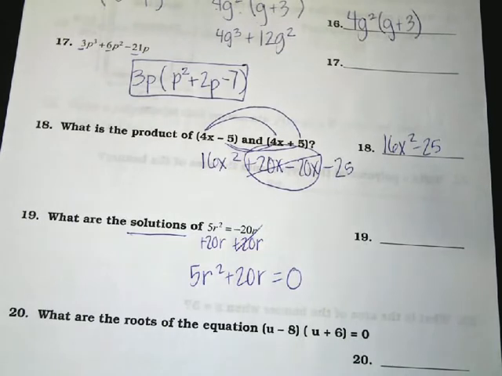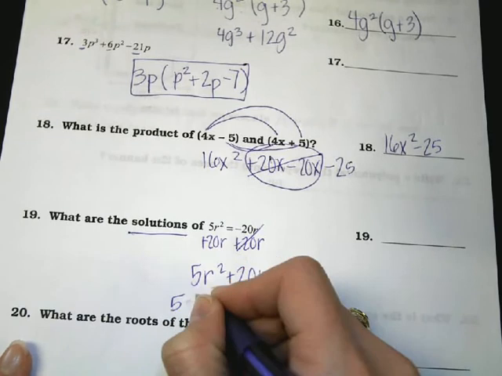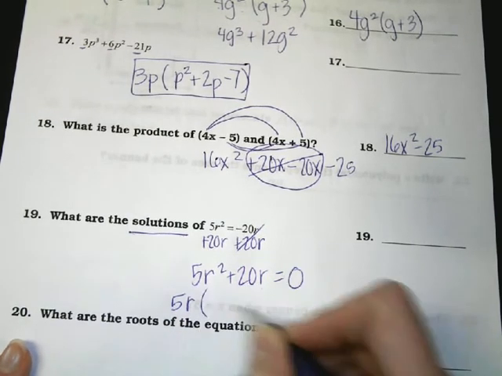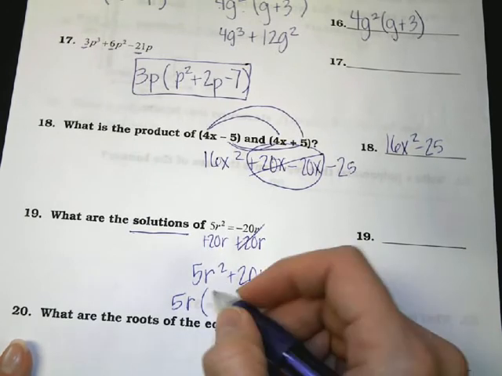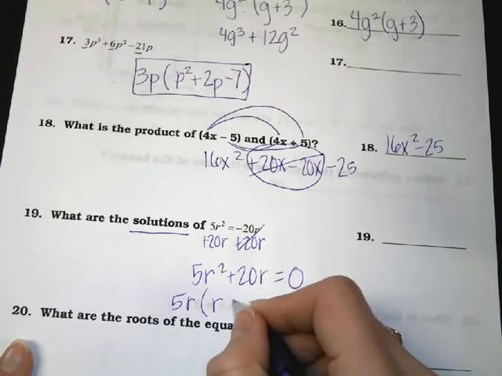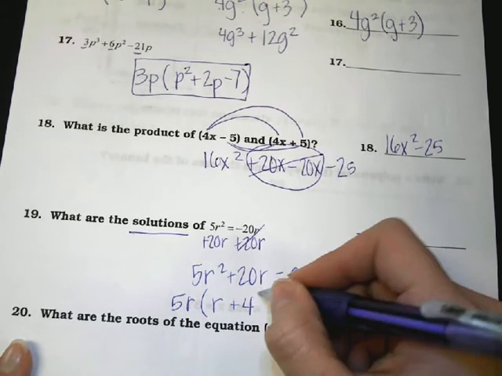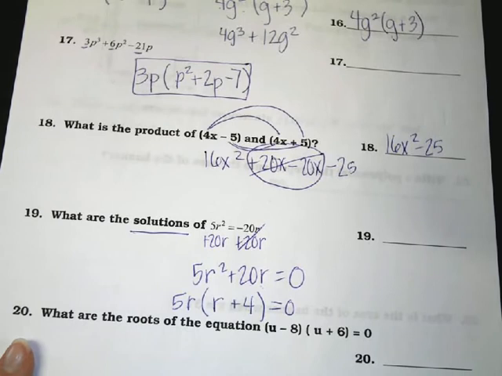Then you want to factor out what they have in common. 5 and 20 have a 5 in common. R squared and R have an R in common. When I divide 5 by 5, I just get 1. When I divide R squared by R, I just get R. 20 divided by 5 is 4. R divided by R is just 1. So that's my new equation.